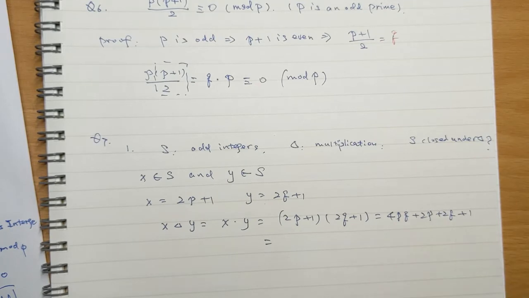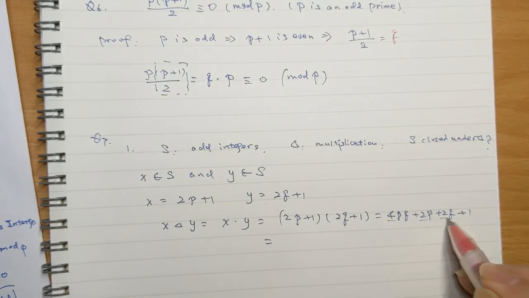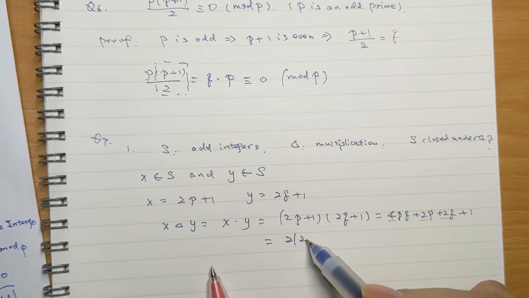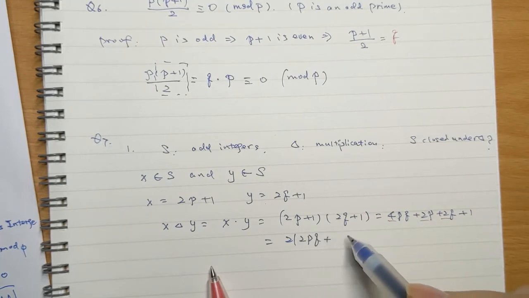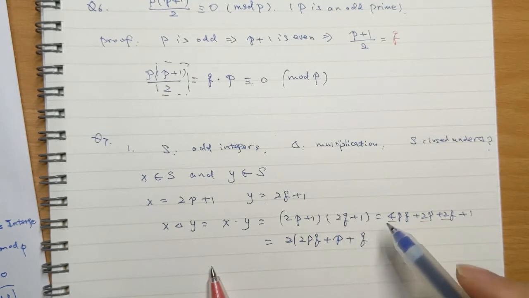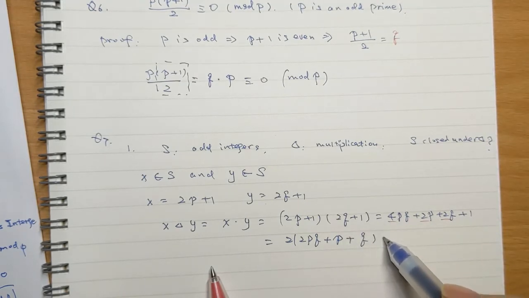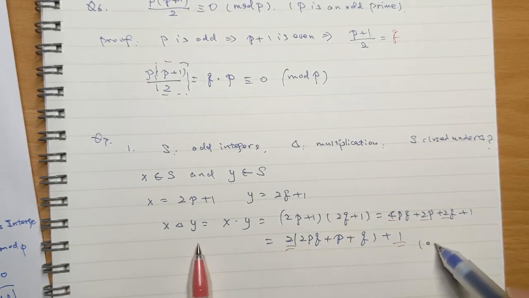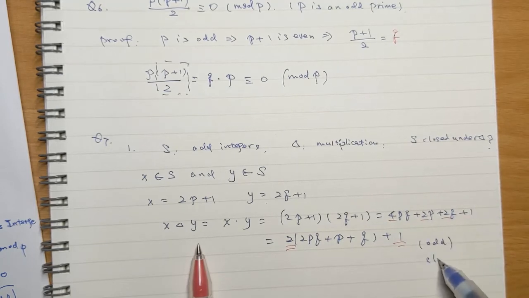We find the common factor and put it outside as 2(2PQ plus P plus Q) plus 1. What is this? It is an odd number, so it is indeed closed.